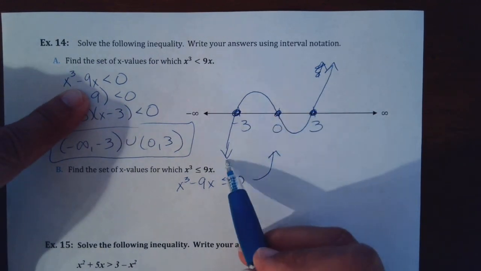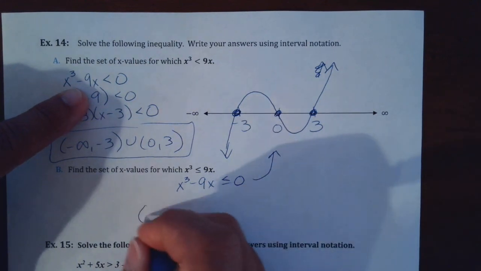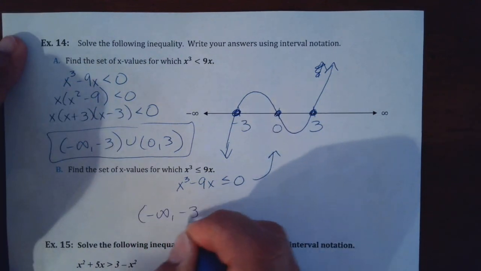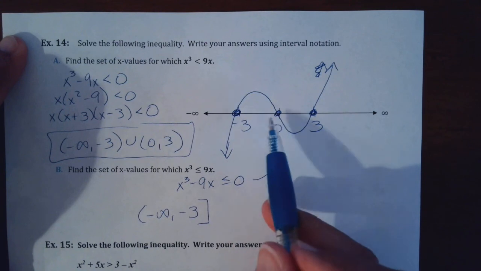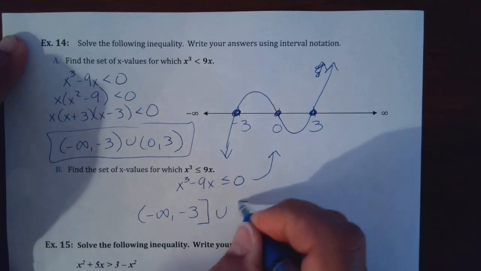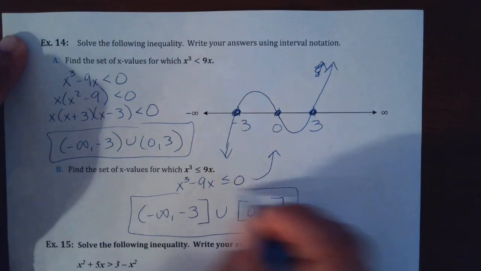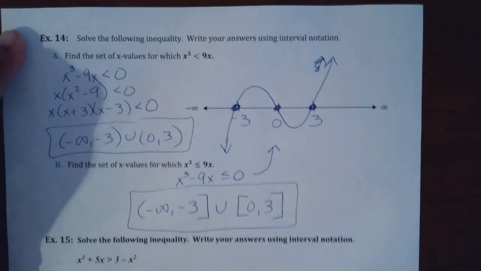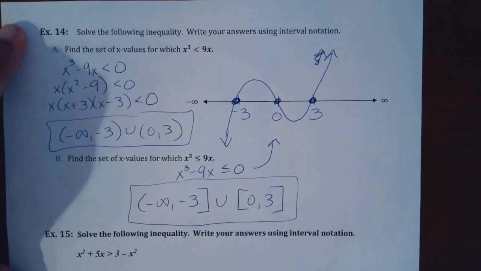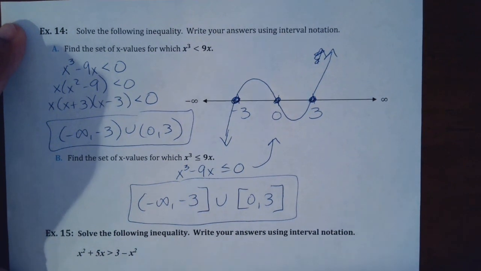So that would be from negative infinity to negative 3, and I'd get to include it. And then 0 to 3, and I would get to include those. So that one didn't change much other than just the parentheses changed to brackets. Okay, sometimes that happens and sometimes you got to change it up a little bit.